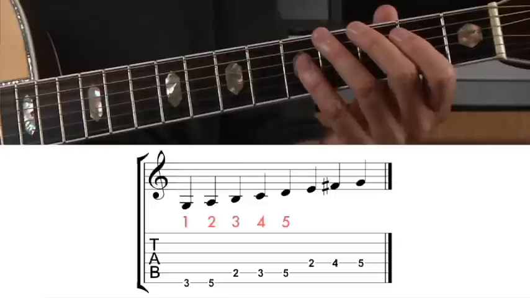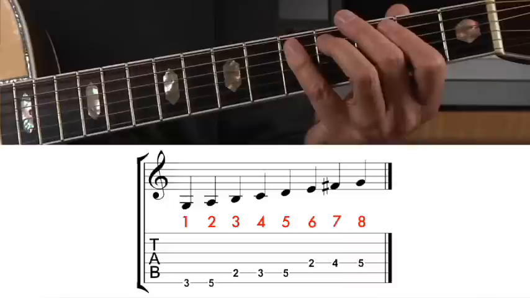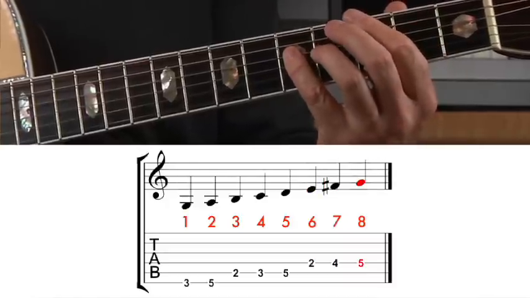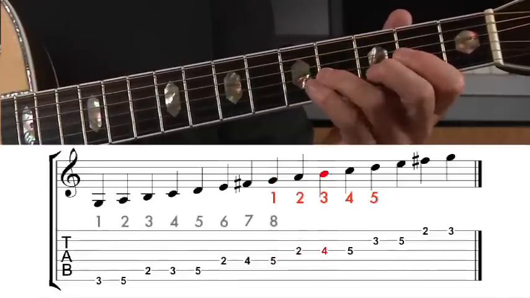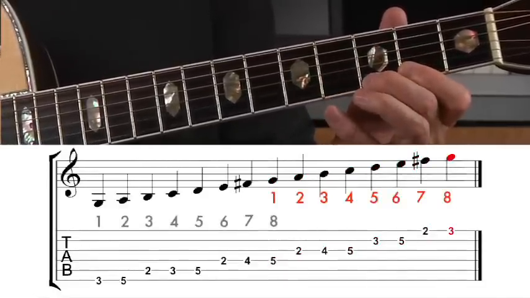And in that scale, the natural major scale, there are 7 steps, and then the scale repeats itself. So 1, 2, 3, 4, 5, 6, 7, 8. 8 is really just starting over again. That's a G, and that's the same as 1. So 1, 2, 3, 4, 5, 6, 7, 8. So there's 7 steps to a major scale.